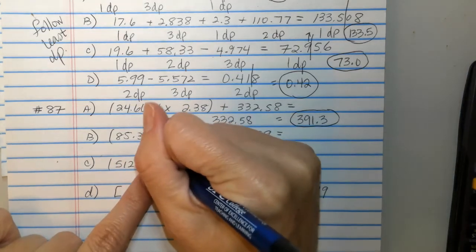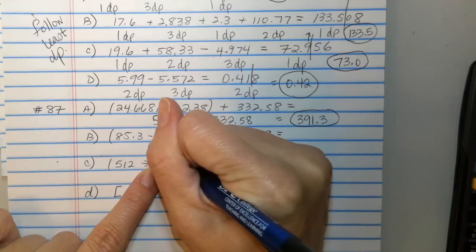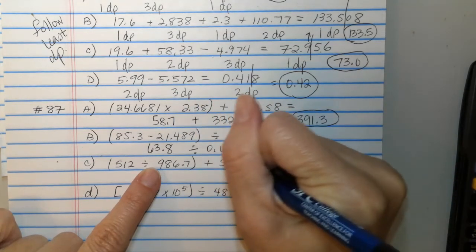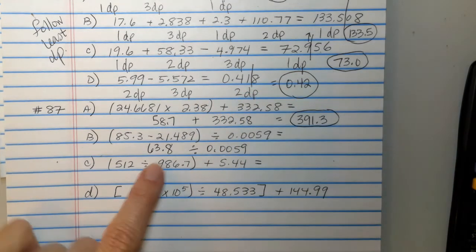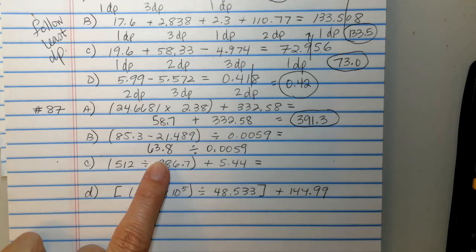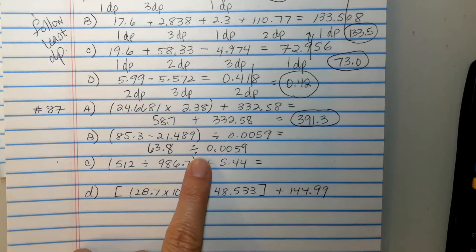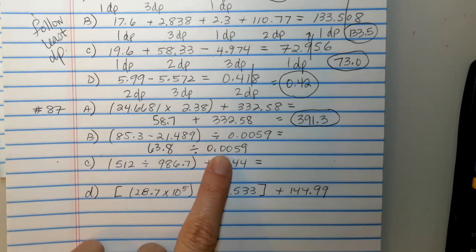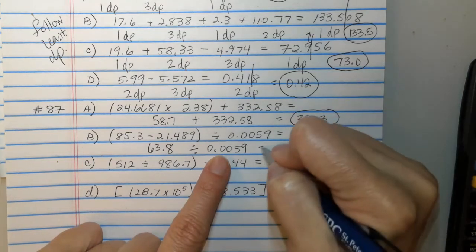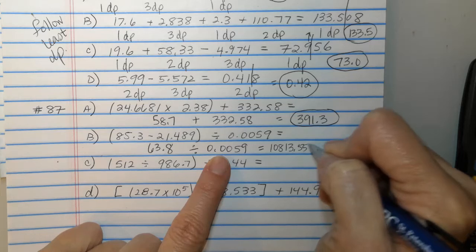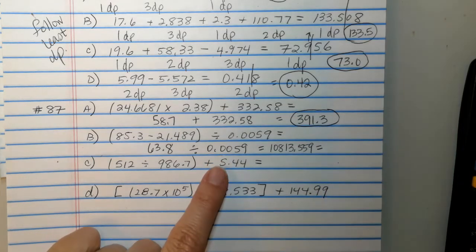So my answer would round here to 63.8, and then I'm going to divide that by 0.0059. Again, I'm going to rewrite it in the calculator, not keep all my digits from before. I'm going to rewrite it as 63.8 and then divide that by 0.0059. Now for my answer, I get 10,813.559, but obviously that's way too precise.